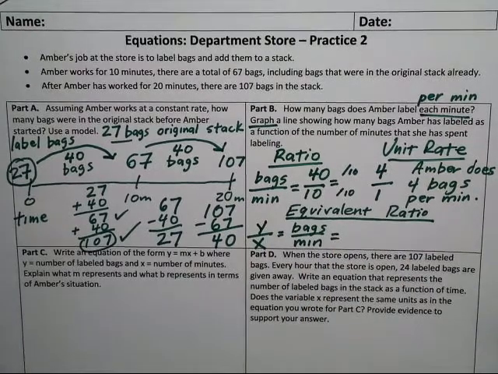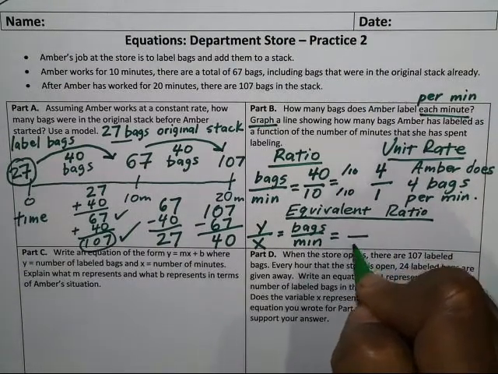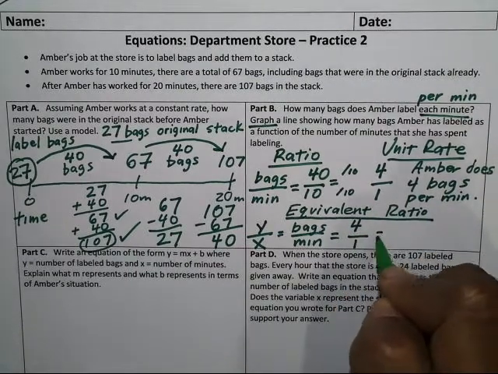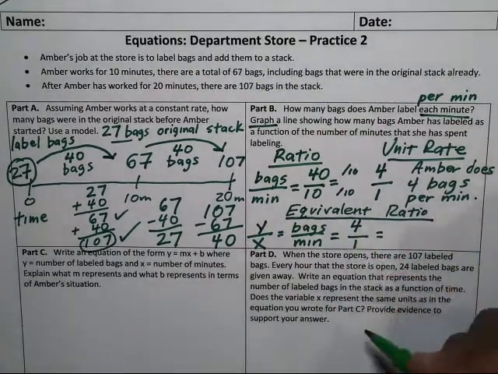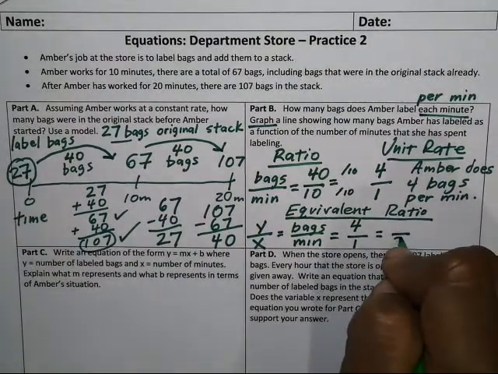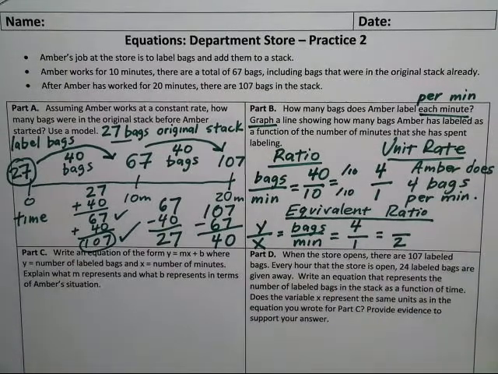Now we know, given our unit rate, for every 1 minute, she does 4 bags. Now we can make an equivalent ratio. So in 2 minutes, how many bags does she do?